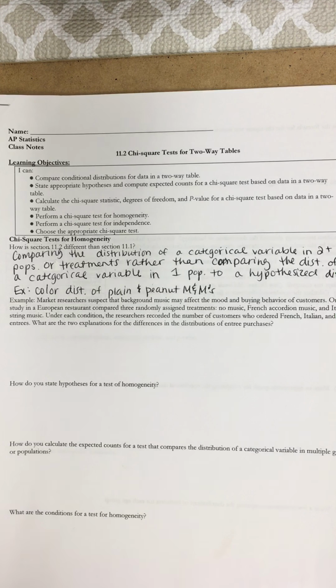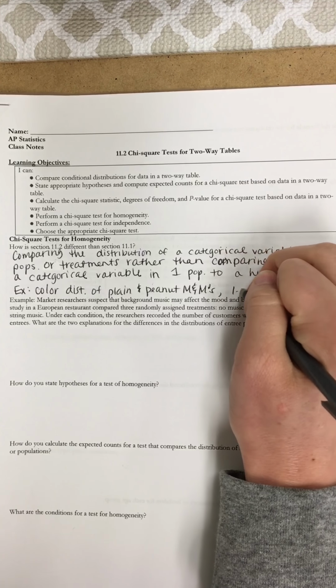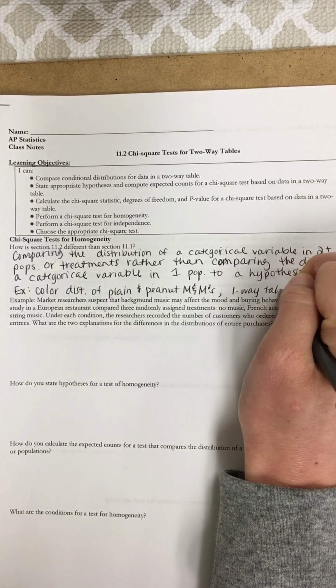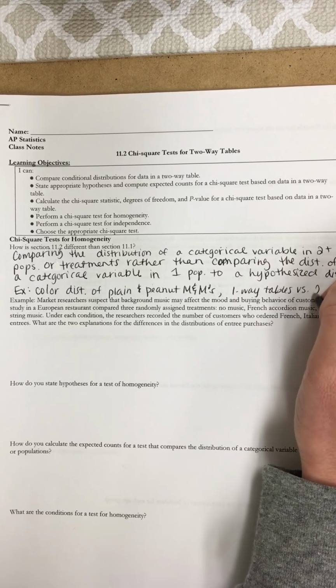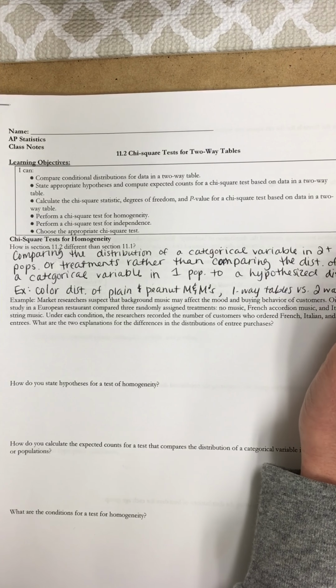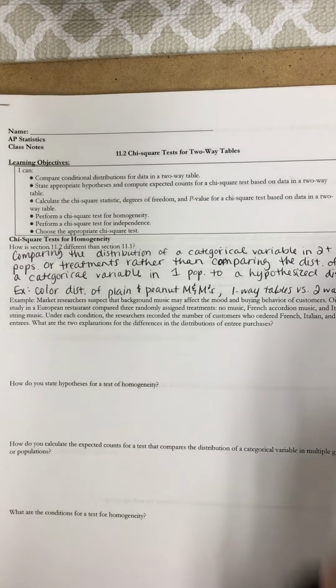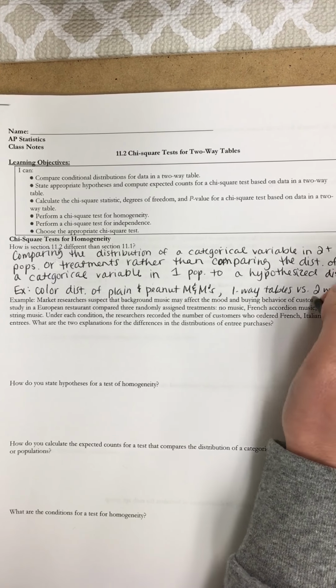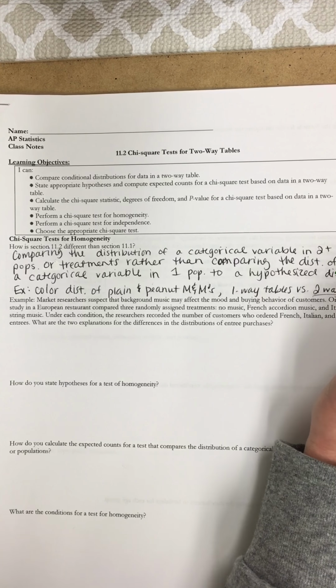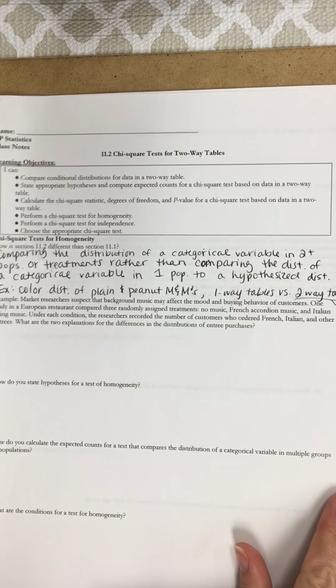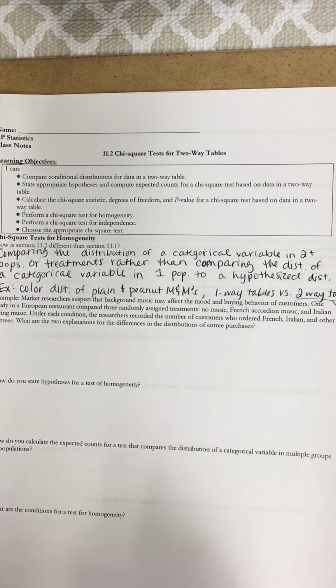We're going to be looking at two-way tables. Well, sorry, the way I wrote that was a little bit misleading since I wrote it in the opposite order. But anyways, all right, so let's look at an example here.